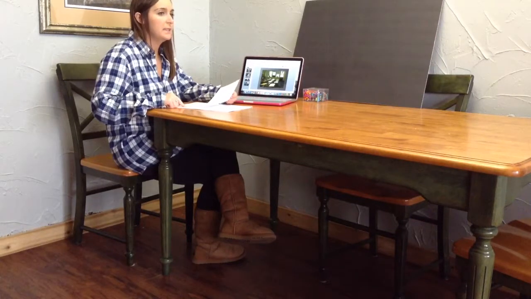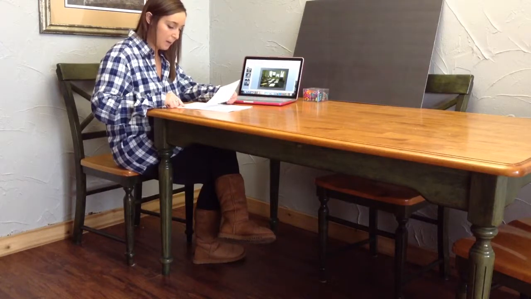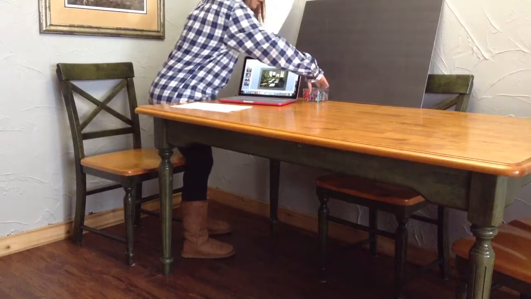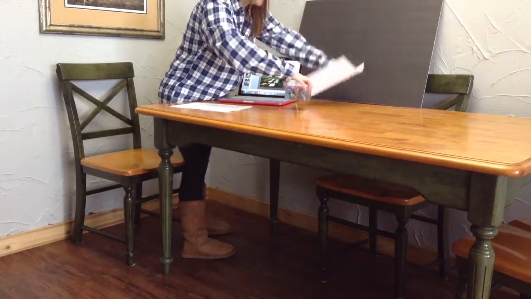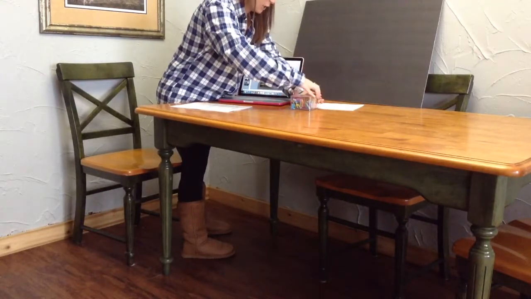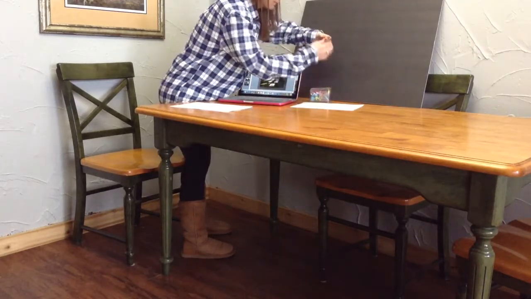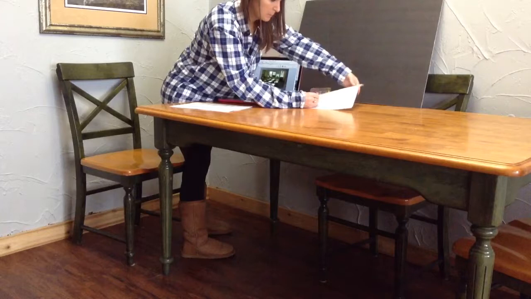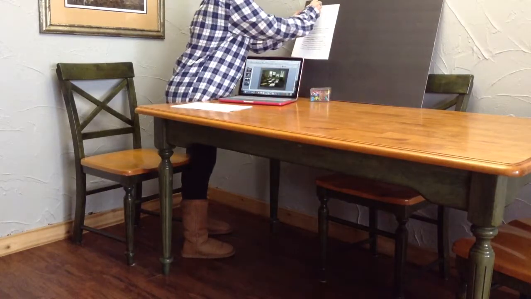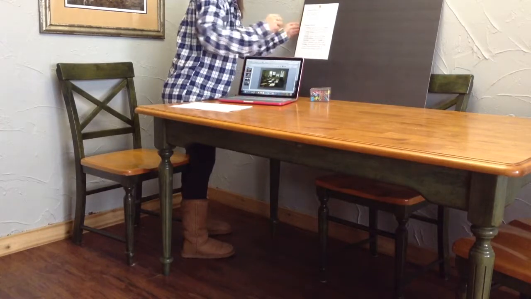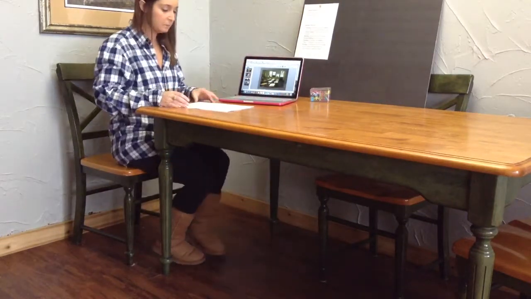What does complete sentences mean? Yes, a capital letter and an ending mark. Very good. So Ms. Stevens is going to post our content objectives and our language objectives on the board like we always do. So there is our content and our language objectives.